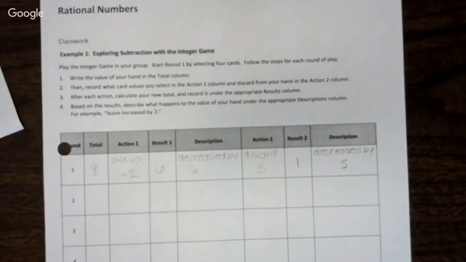All right, this is Module 2, Lesson 4. We're going to start talking about subtracting integers. In class, we are going to be showing subtraction using the integer game. Obviously, you're not going to play this if you are watching this at home, but I do want to explain what was happening so that you have a better understanding of subtraction.